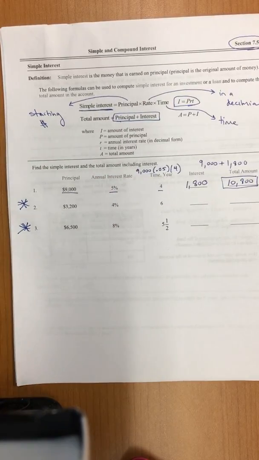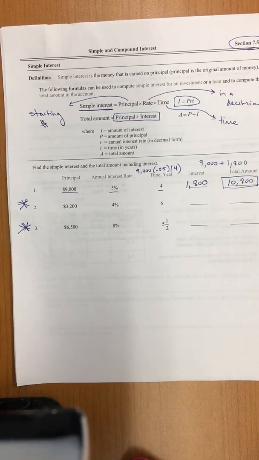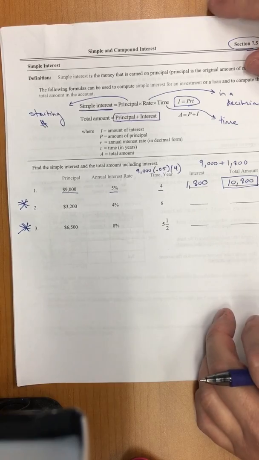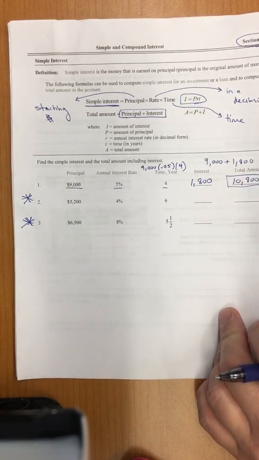Why don't you try to calculate these two? You can pause the video if you want. Try these two problems, and then again, I'll put my answers up once I redo these problems. I'm going to continue on, so hopefully if you wanted to do those problems, you paused the video.